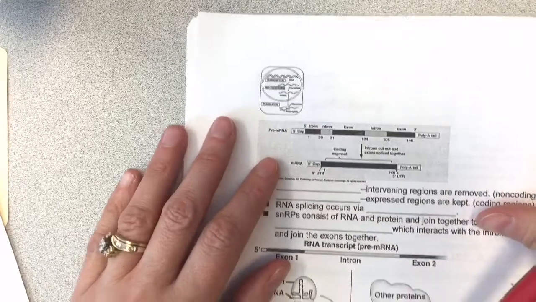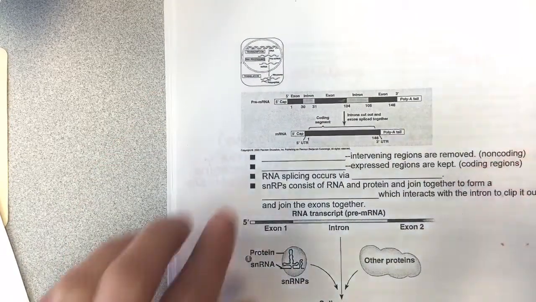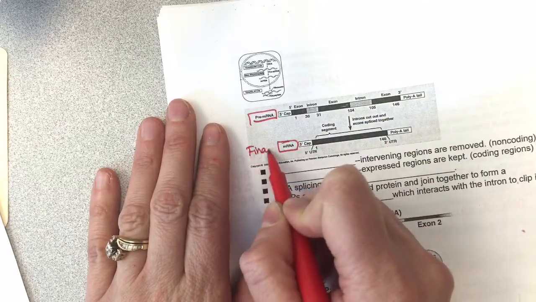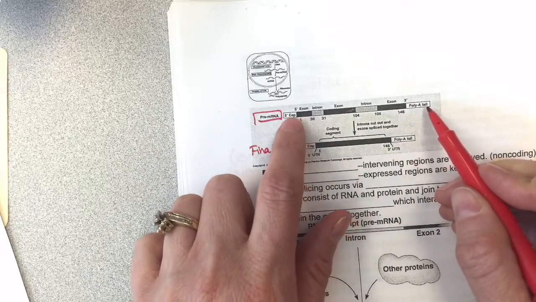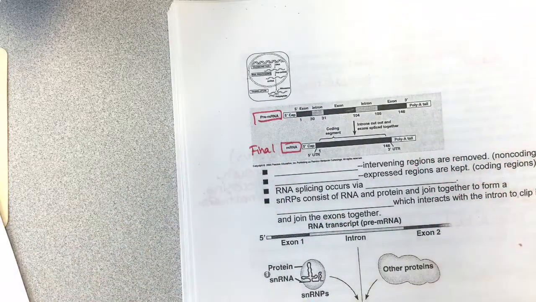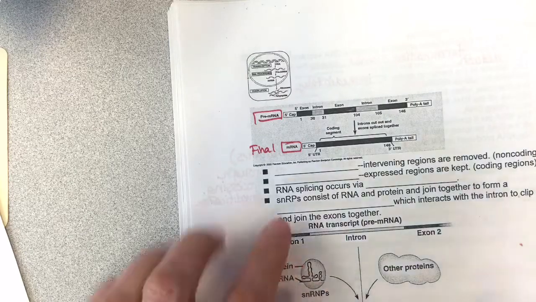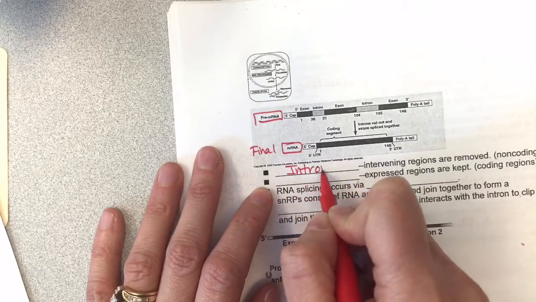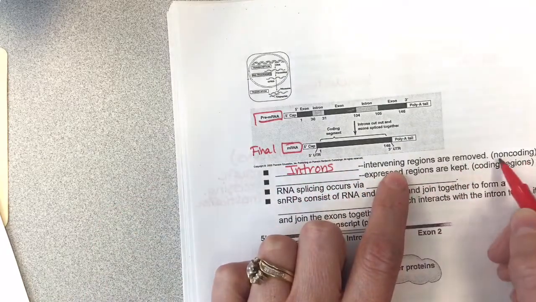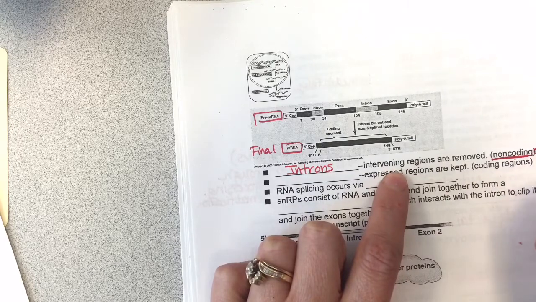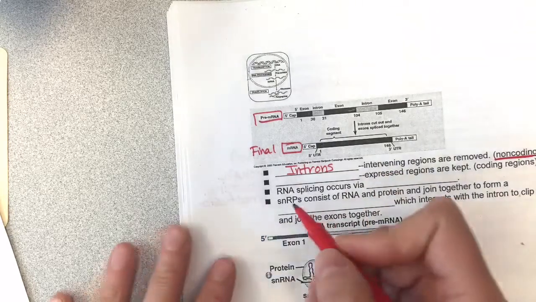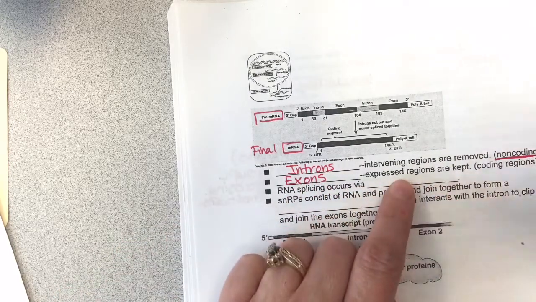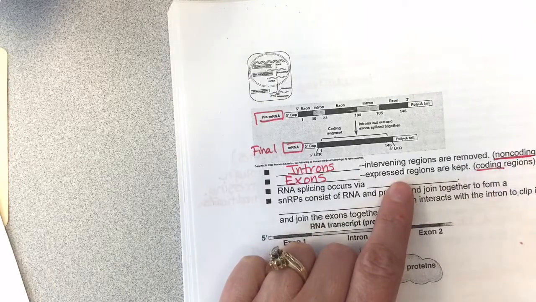So that's what we see here. When we look at the pre-mRNA and the final mRNA, we add the cap and the tail, so we've talked about that. The second is the splicing, cutting out the non-coding parts. These two bullets here, I'm going to have us fill in. Introns are regions that are removed. These are the non-coding parts of your DNA, so they don't code for making a protein. And the exons are the expressed regions. Those code for making a protein. These are your coding regions of your DNA.